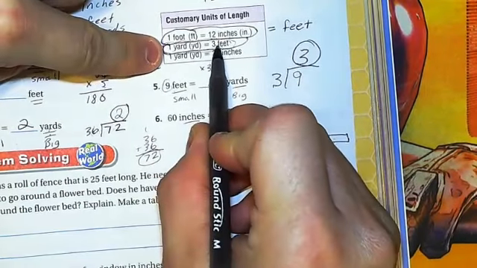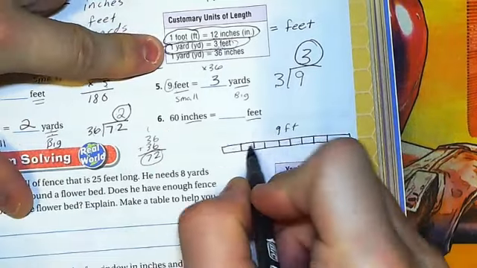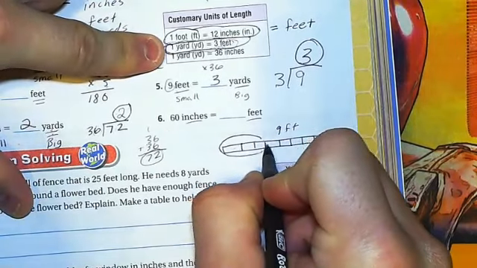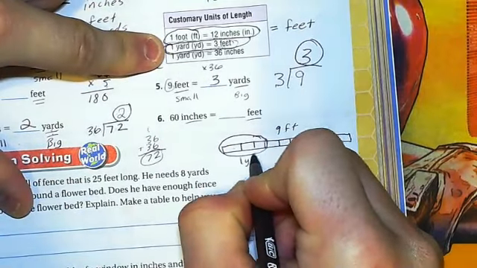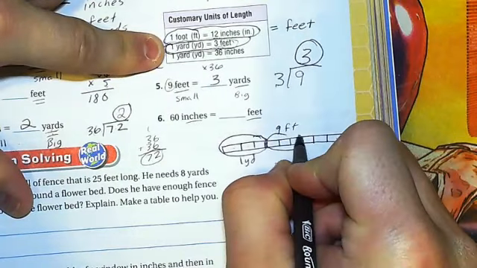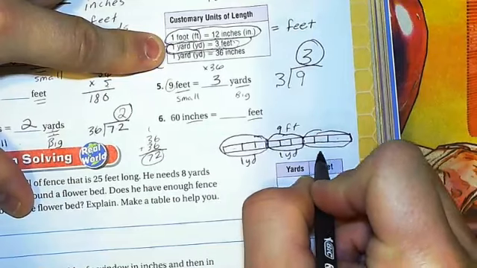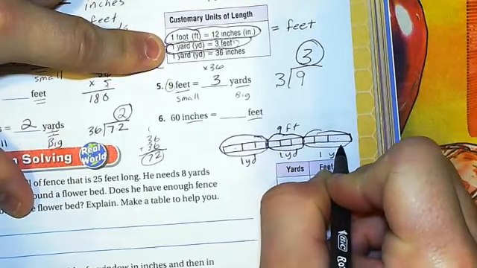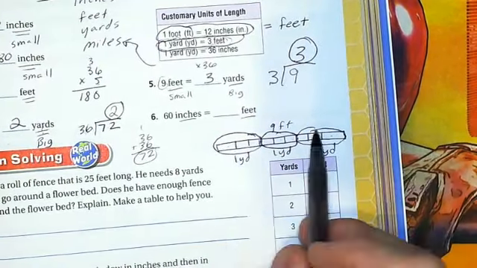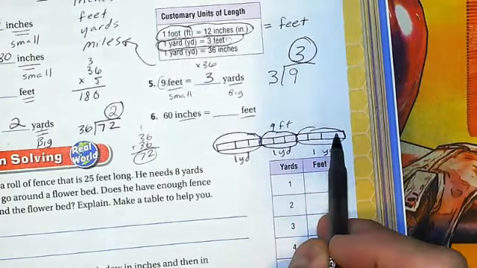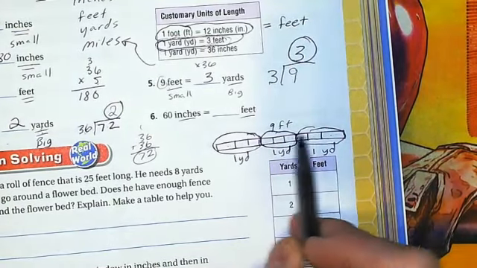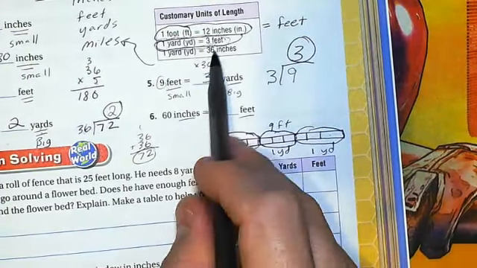3 of these makes a yard. So I could come in here and I could circle them. So there's a yard. Here's a yard. And here's a yard. So drawing a picture works really well too. So you can see I drew me a little picture. I had my 9 original feet and I circled groups of 3. And each group of 3 was 1 yard.